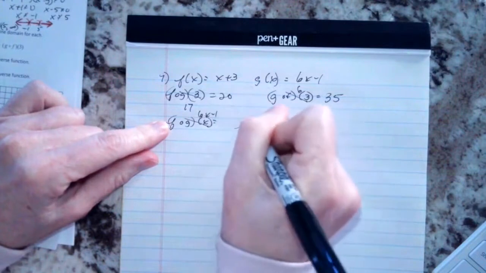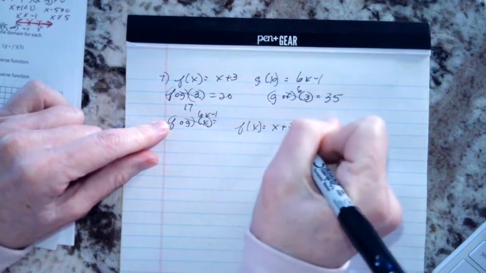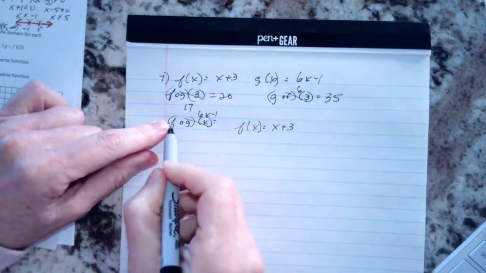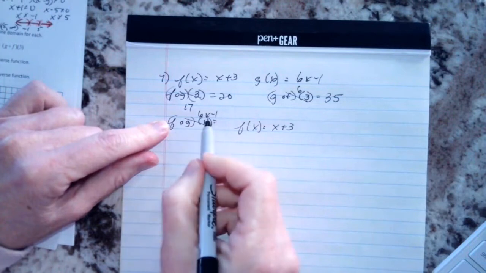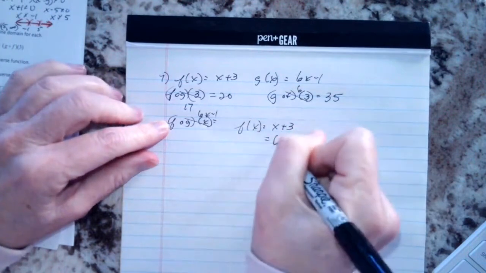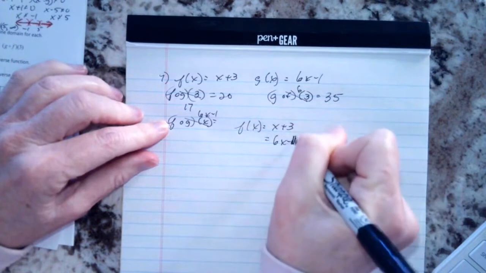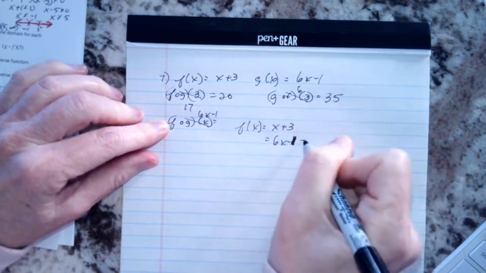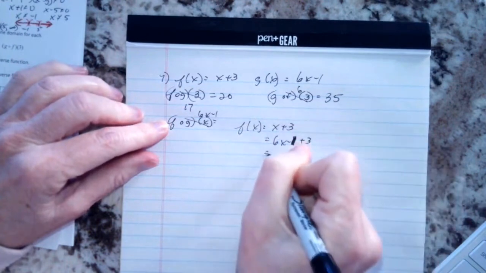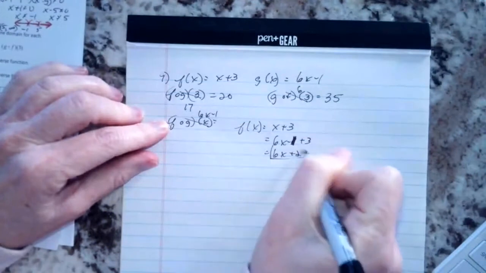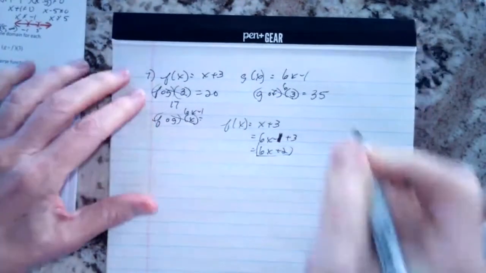Now it says go to the f function, and everywhere you see an x, plug in 6x minus 1. So f of x itself is x plus 3. I'm being asked to go to the f function and plug in 6x minus 1. So I'm going to go 6x minus 1 and then plus 3. Clean that up. 6x plus 2 is what we get for that.